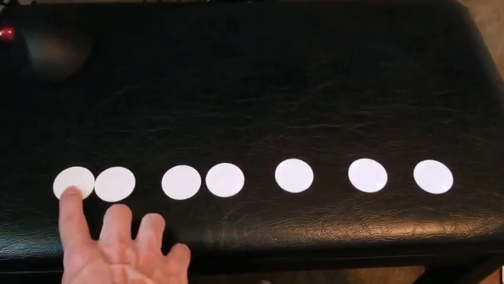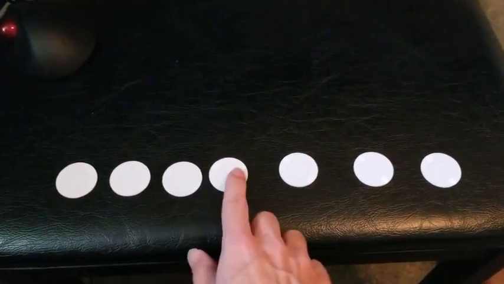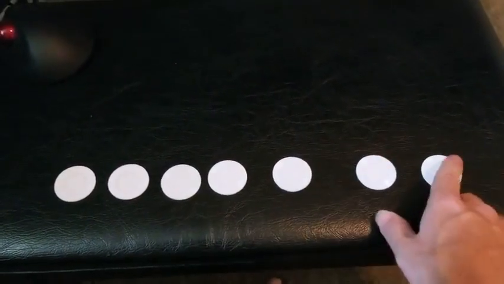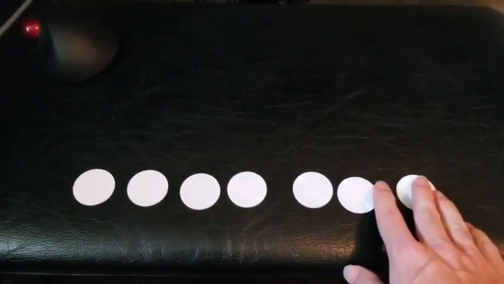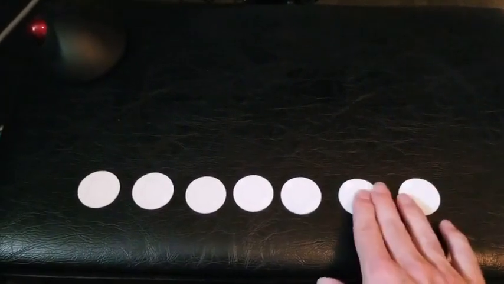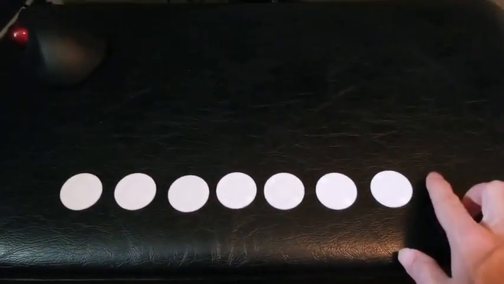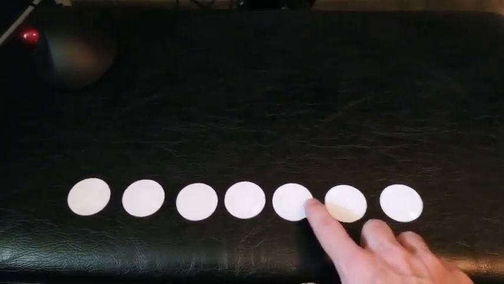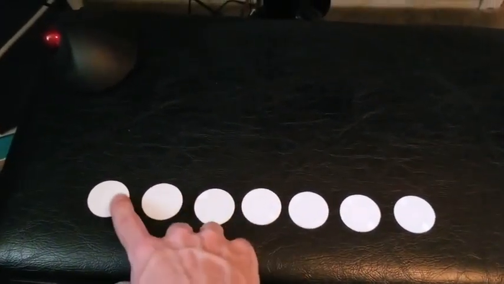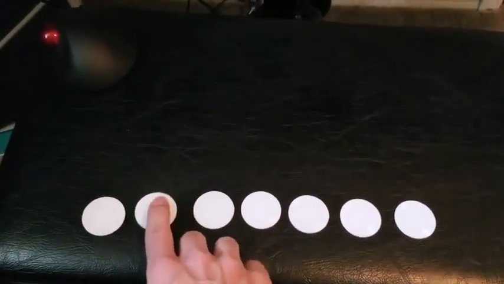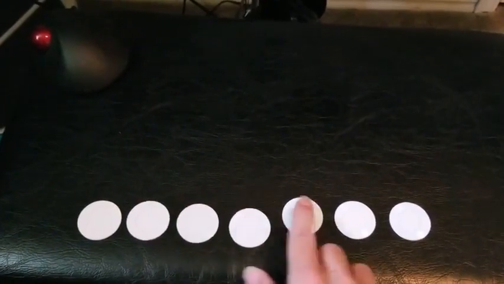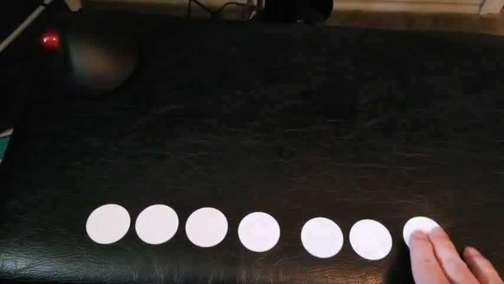So we're left with the notes C, D, E, F, G, A, B. Also coming down, C, B, A, G, F, E, D, C. Now, how do we arrive at our major triads?